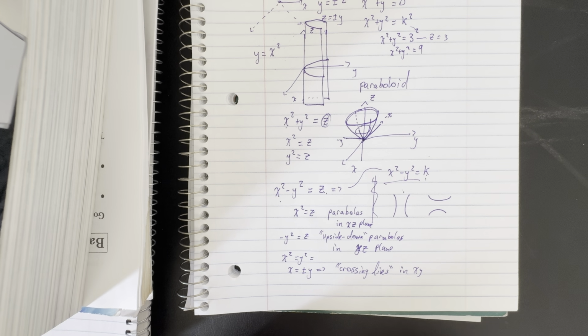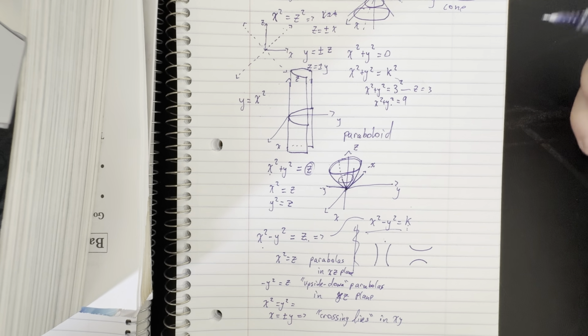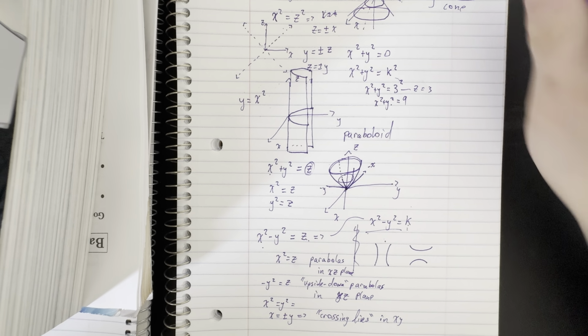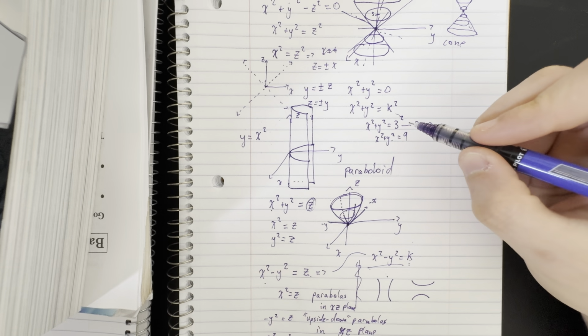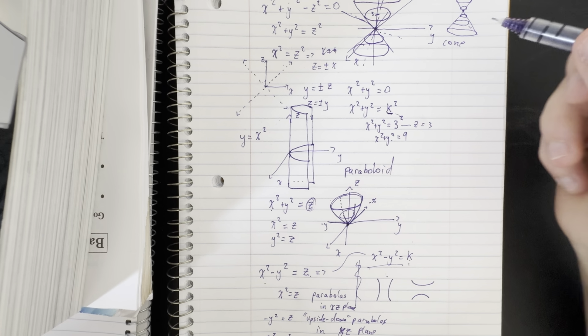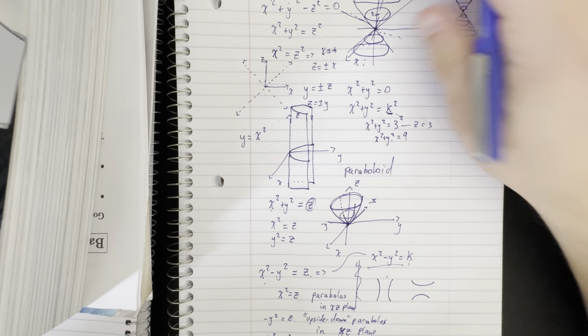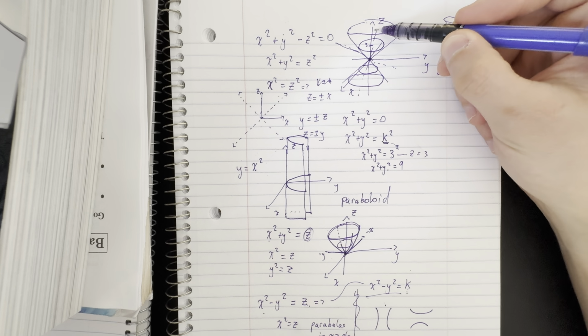So what we used earlier, for the paraboloid and the cones up here, when we observed that the trace isn't quite enough, we need this constant value to see as z changes, what do we get? So here we saw as z changes, we get these circles.